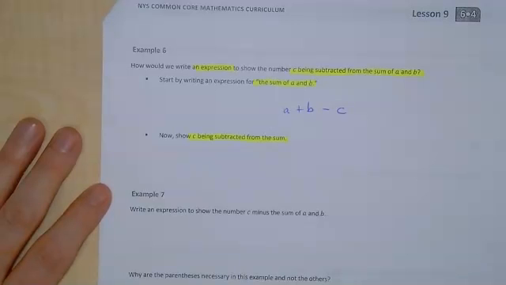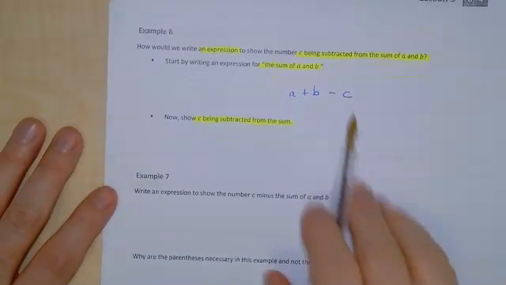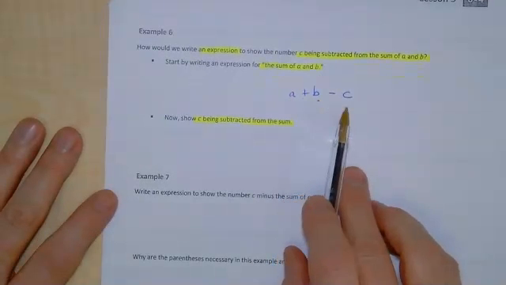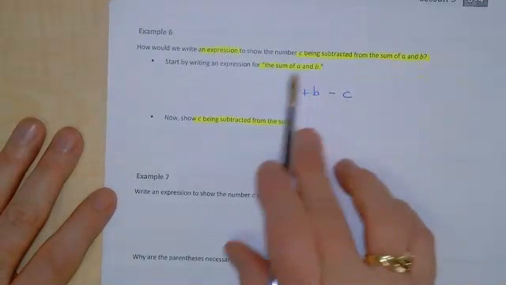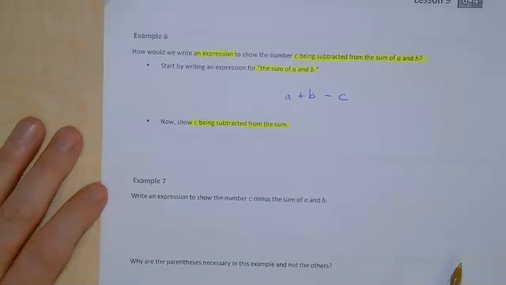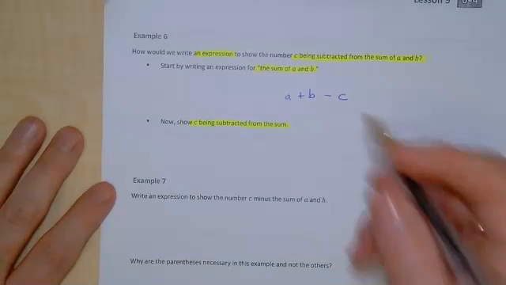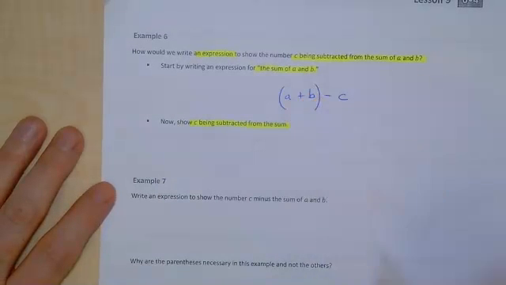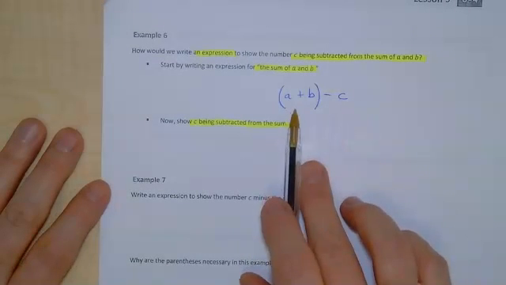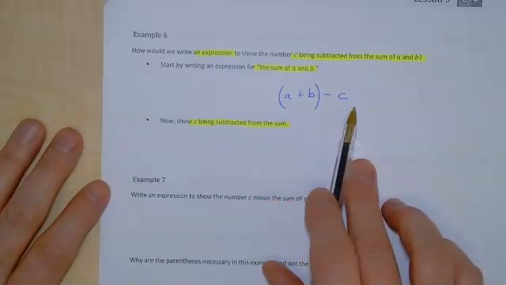Okay, let's talk about that. Those are 2 different things. So let me ask you this first question. Does it say to subtract C from this? Or does it say to subtract C from all of that? All of it, because it says from the sum of A and B. So Quaid is right. We have to put parentheses in there. Now here it says C is being subtracted from that. So the minus C has to go at the end.